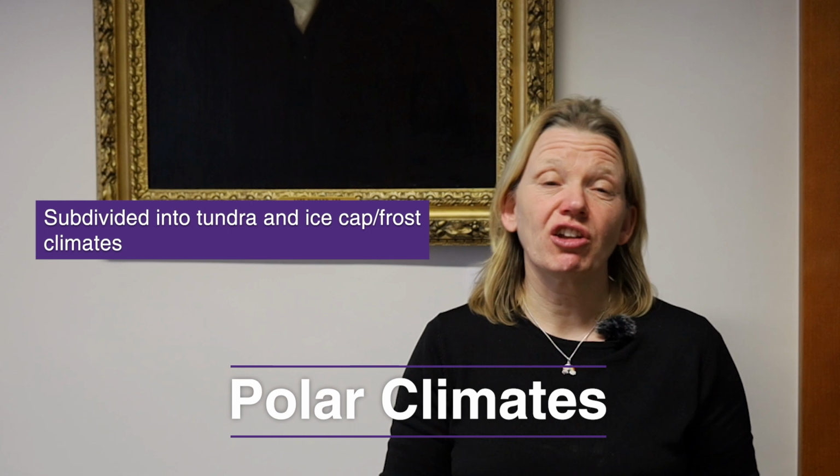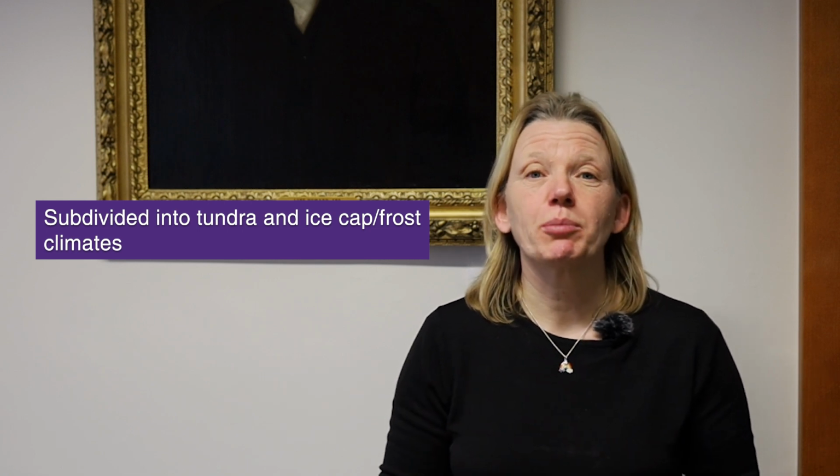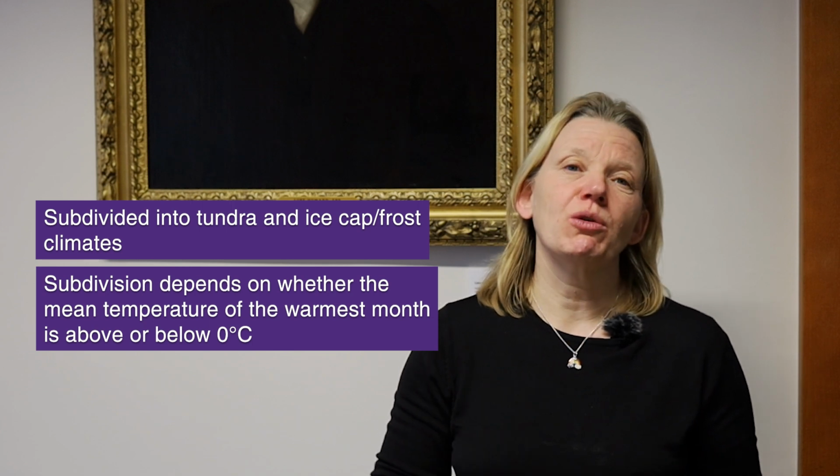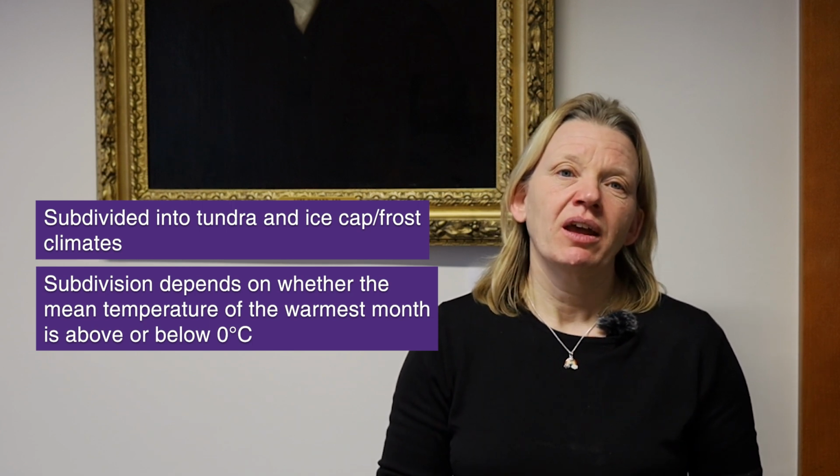Linked to the polar cell, polar climates can be subdivided into tundra and ice cap or frost, depending on whether the mean temperature of the warmest month is above or below 0 degrees Celsius. The Arctic climate is moderated by the relatively warm Atlantic Ocean, but in the Antarctic, the distance from the ocean and a source of water vapour can mean that it is truly too cold to snow.